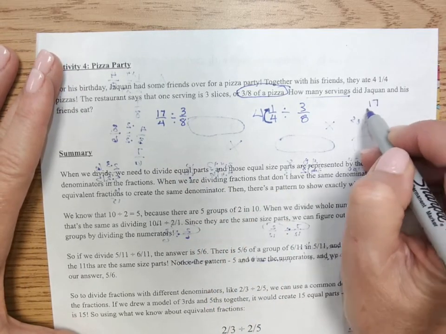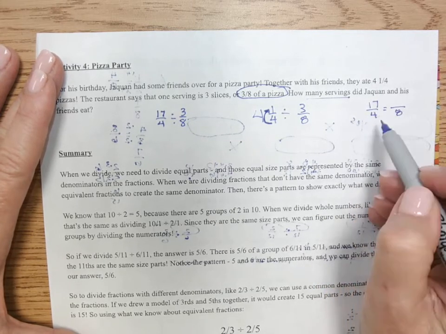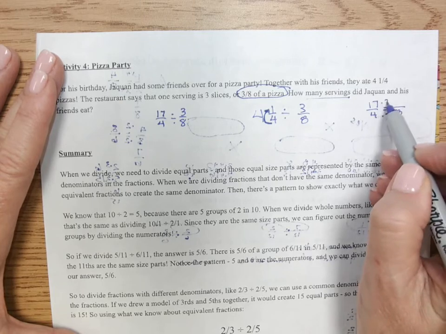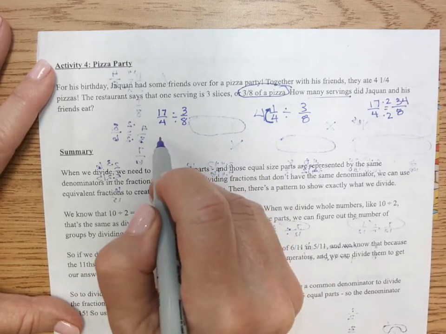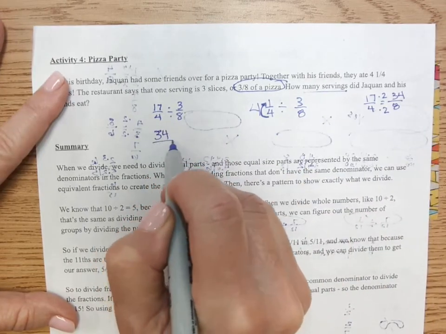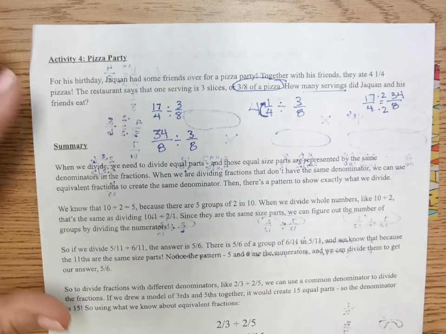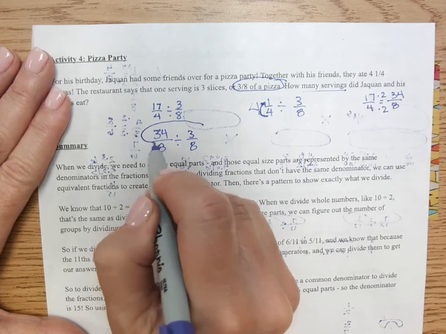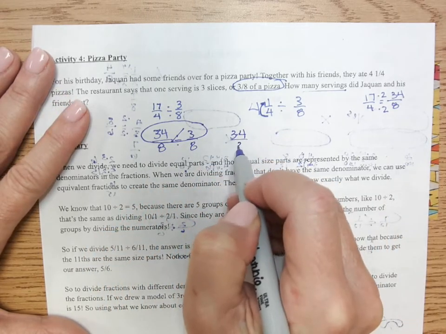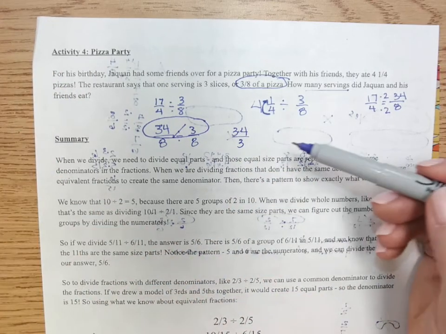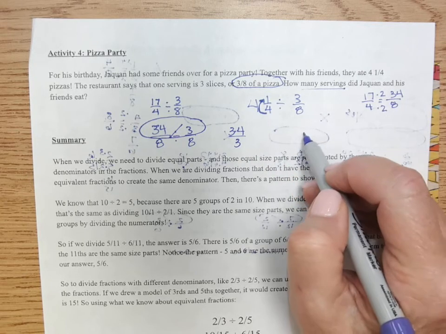So 17/4 is equivalent to how many eighths? So 4 times 2 is 8. 17 times 2 is 34. So I have 34 eighths divided by 3/8. So I remember that my answer is my numerators, so 34 thirds. That's one good answer. My other good answer is all fractions mean divide, write the denominator outside.